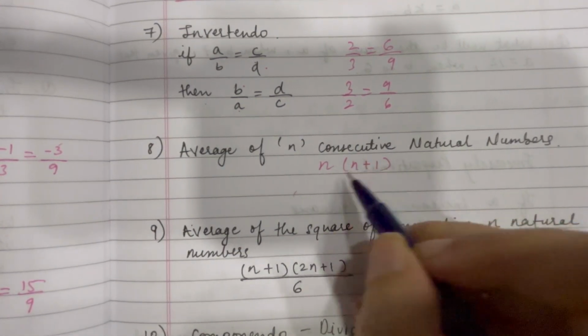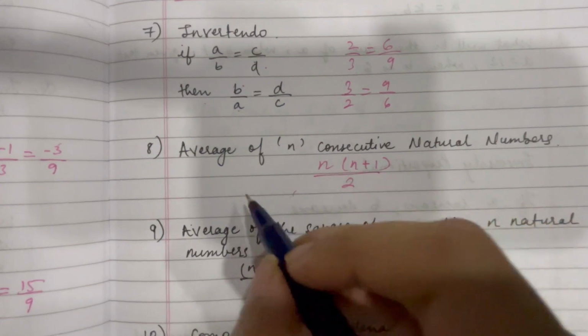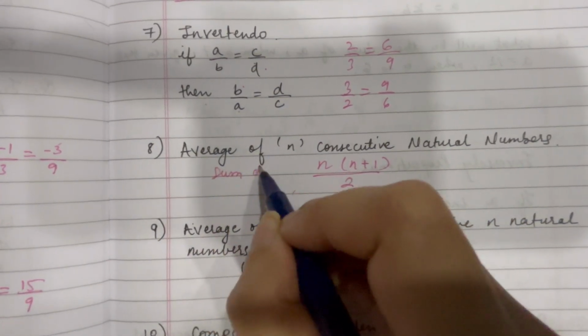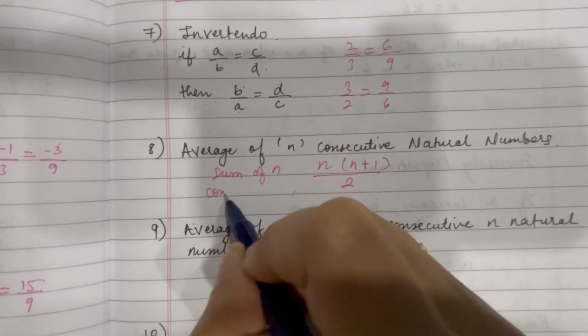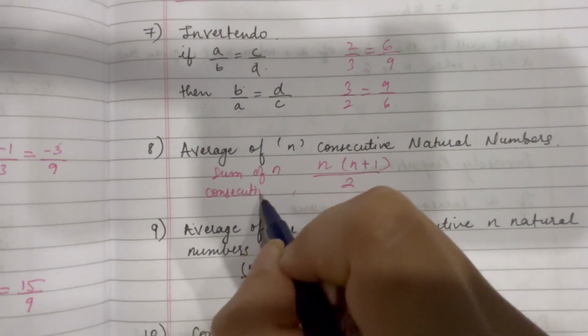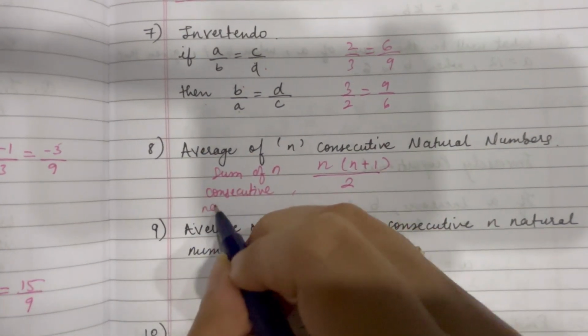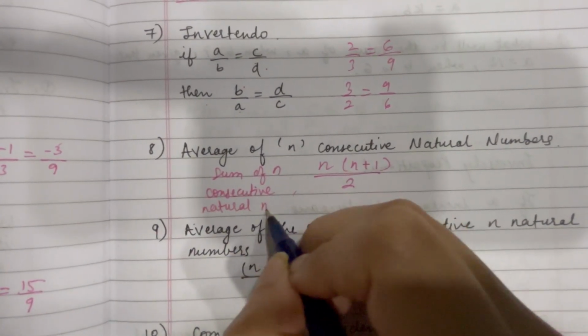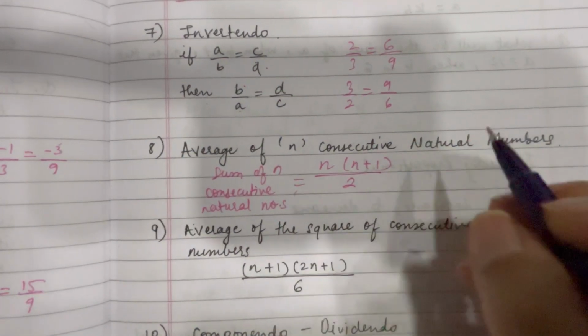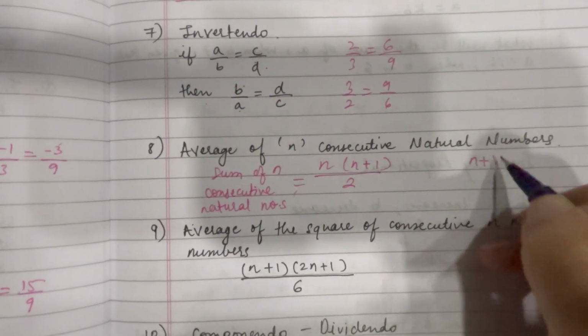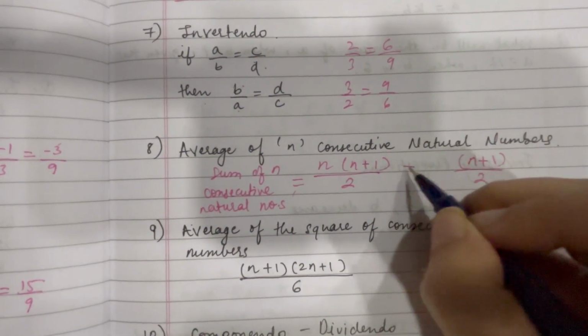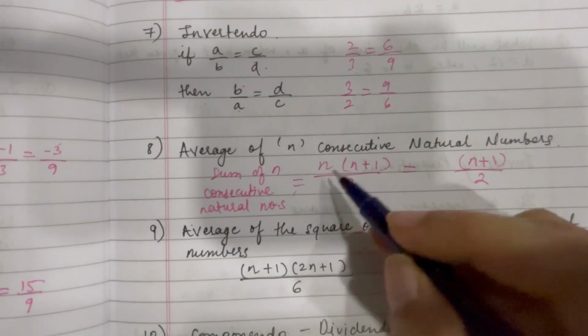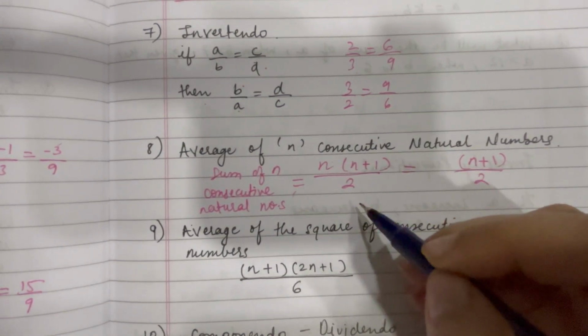N into n plus 1 by 2 is actually the sum of n consecutive natural numbers. Okay, and average is n plus 1 by 2, because we will divide this whole by n.